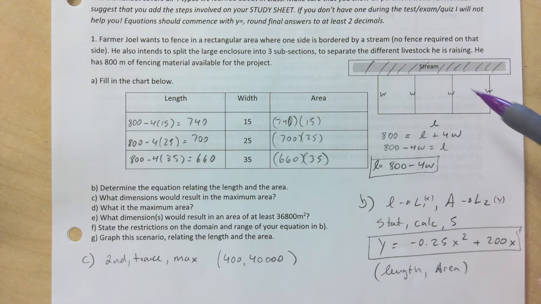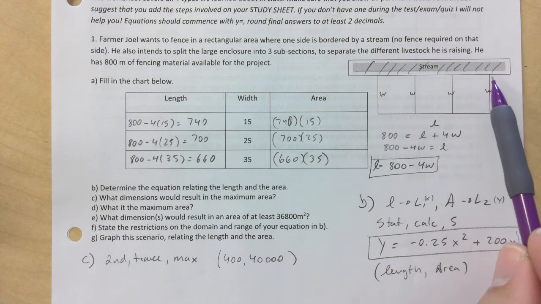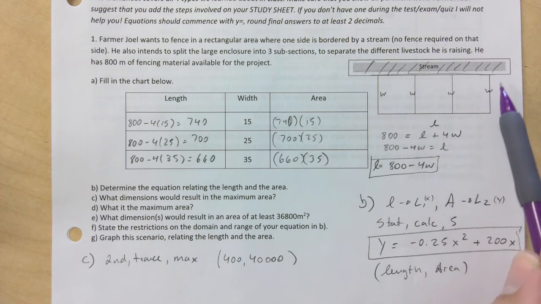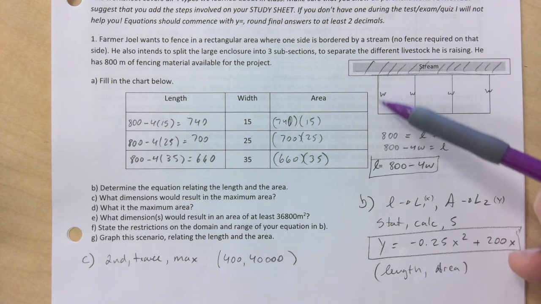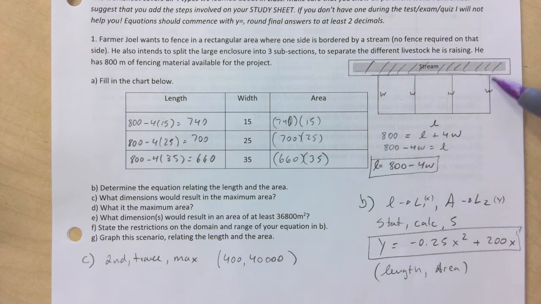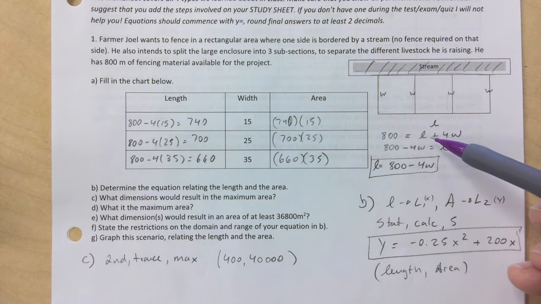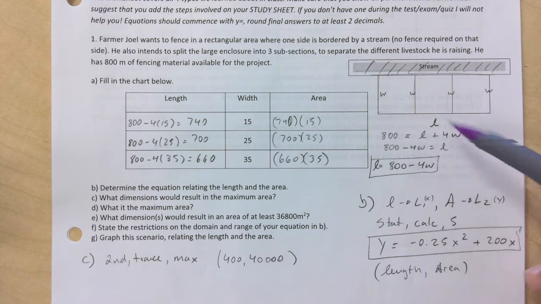All right, so I've basically given you a diagram to get you started. The stream runs here, so there's no fence required along this side of the big enclosure. And you want 3 subdivisions, right? So the fencing that you're gonna need to distribute among this cage that you're making, you have 800 meters available, and that would be length, which is right this longer side here from end to end, plus 4 widths. Okay.